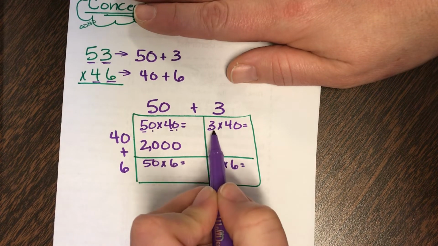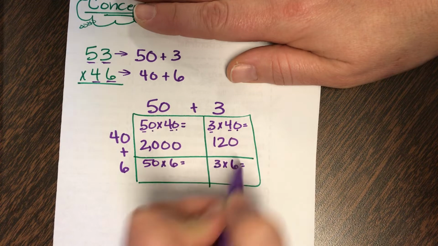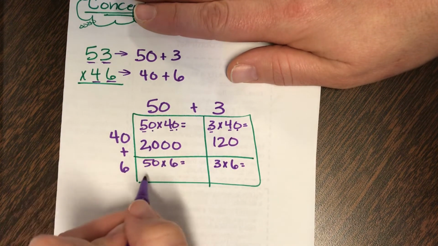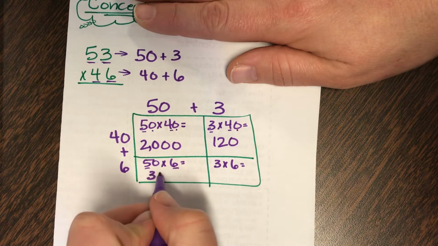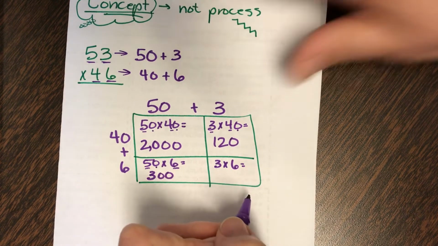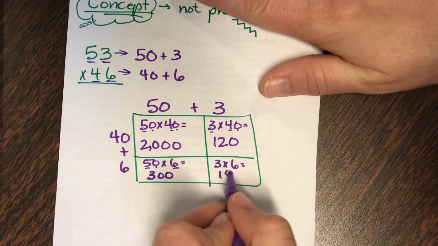Looking at the next one, we have 3 times 4, which is 12, and we have 1 0, so that will give us 120. This bottom one, we have 5 times 6, which is 30, and then there's 1 0. And then this last box is 3 times 6, which just gives us 18.